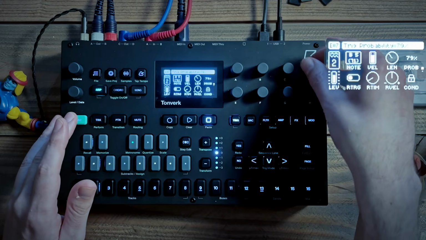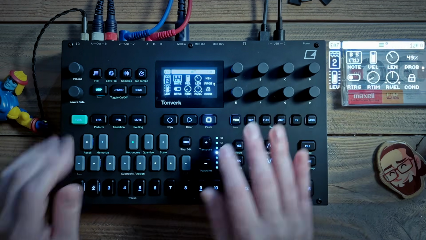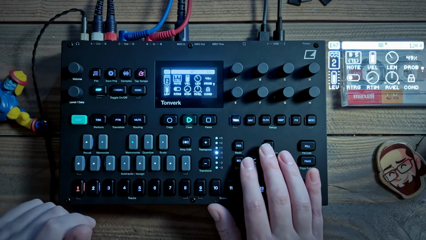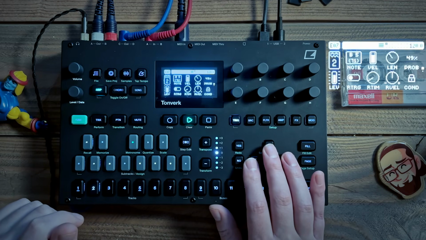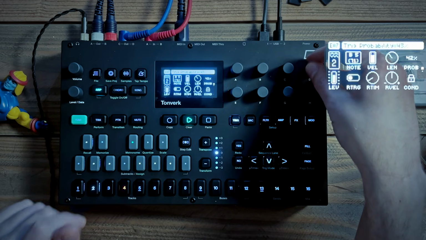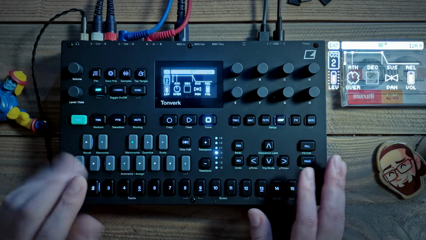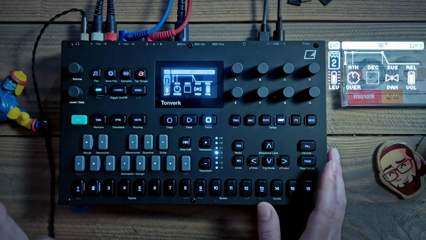We're going to lower our probability quite a bit to, I don't know, 49 or whatever. Anyway, it sounds a bit random at the moment.